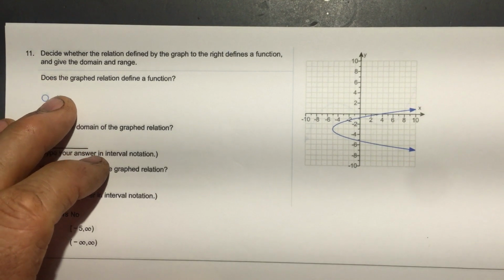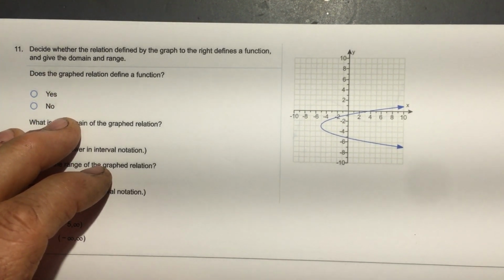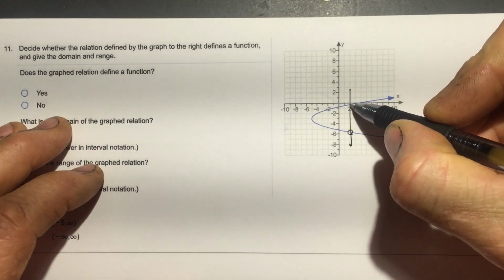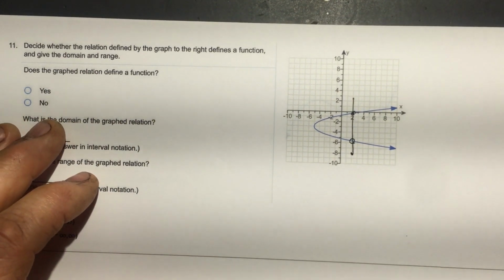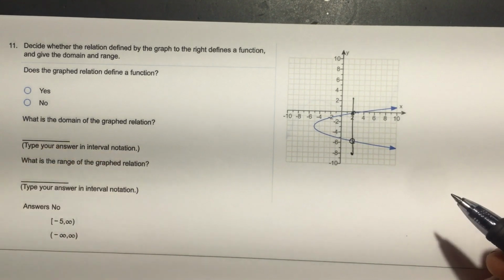Number 11, decide whether this is a function. All right, we just did this. Look here, I draw a vertical line and touch it twice. It's not a function, so no. Now, what's the domain and range?